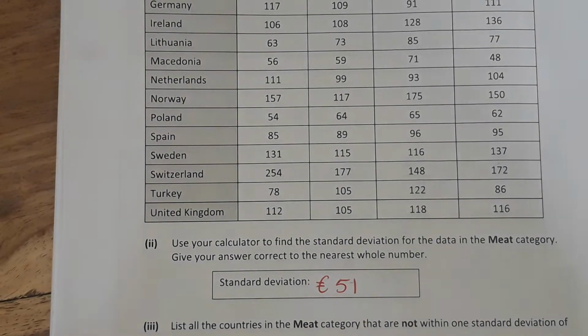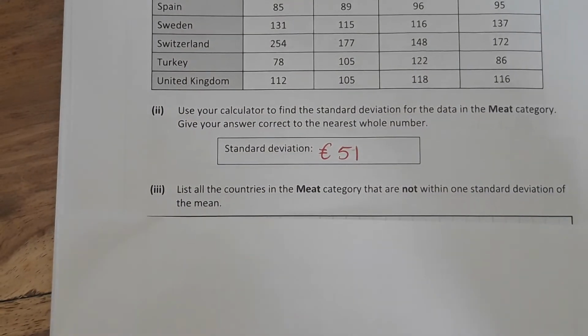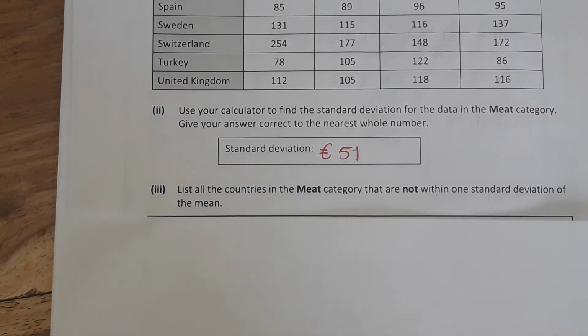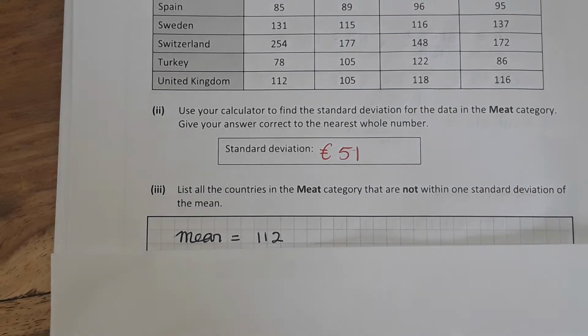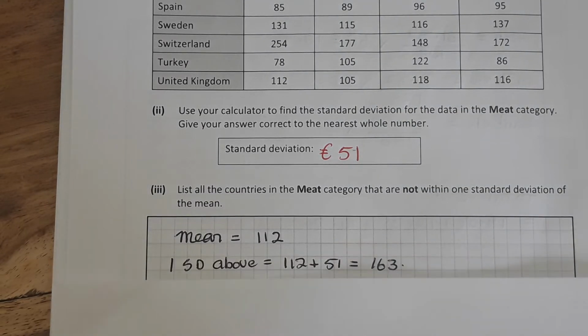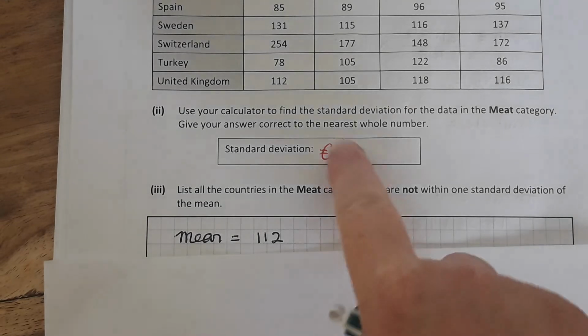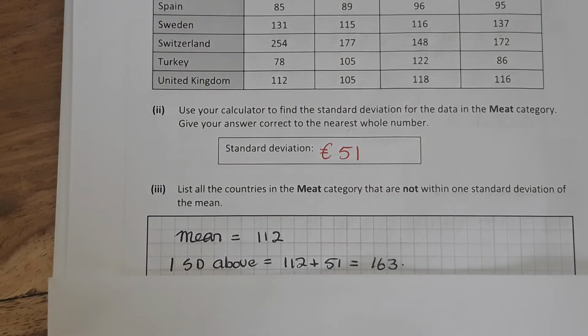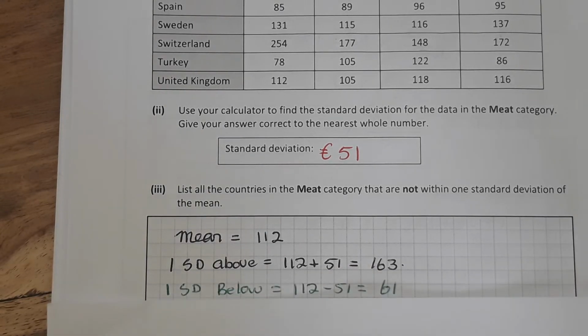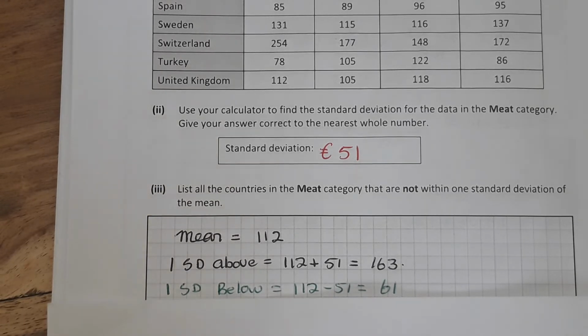Next, it wants you to list all the countries in the meat category that are not within one standard deviation of the mean. Well, first of all, find out what one standard deviation of the mean is. The mean we already worked out from the other page is 112. The standard deviation we worked out is 51. So one standard deviation above is 112 plus 51, so that's 163. One standard deviation below is 112 minus 51, so that's 61.